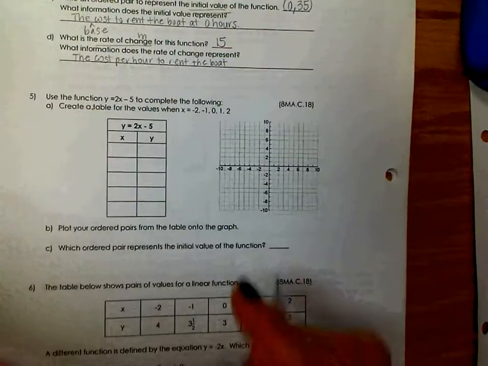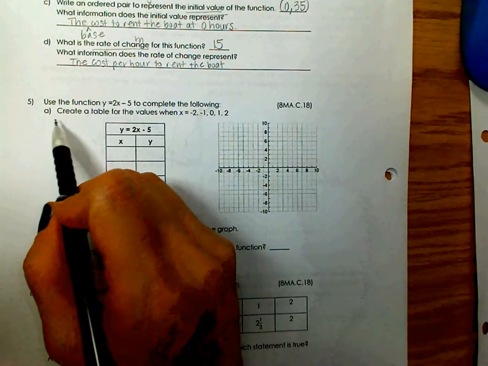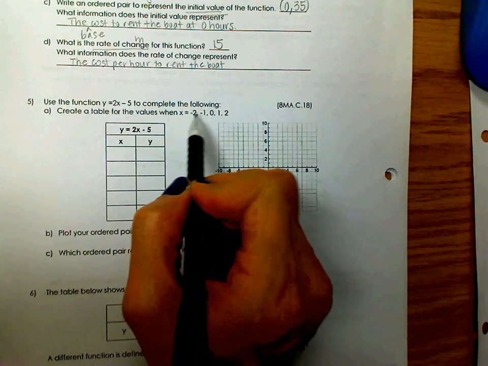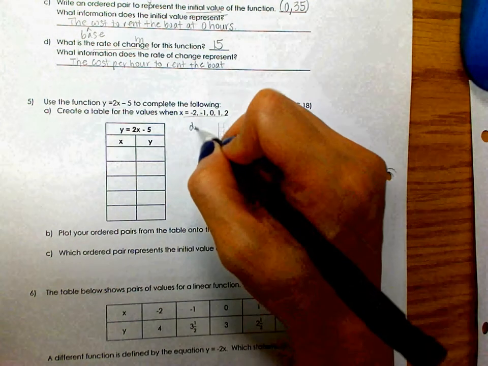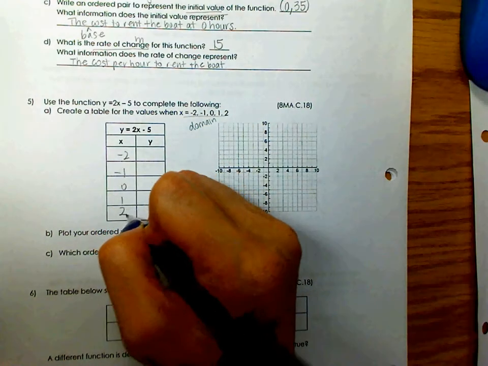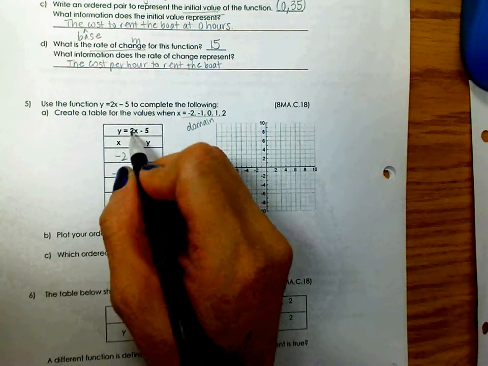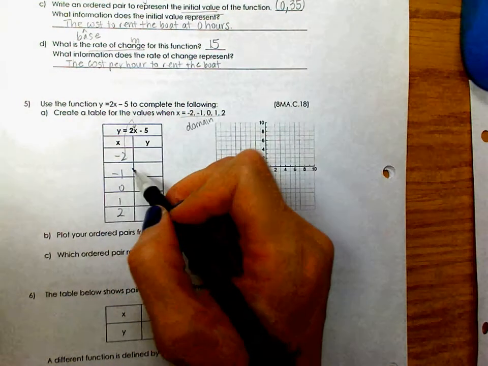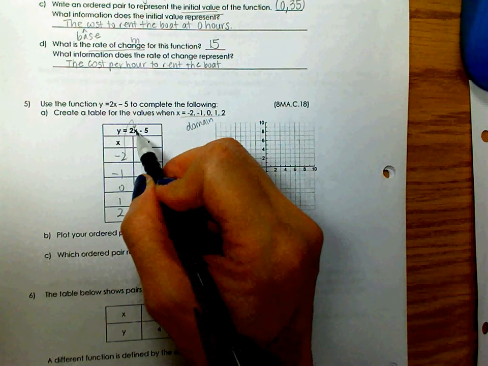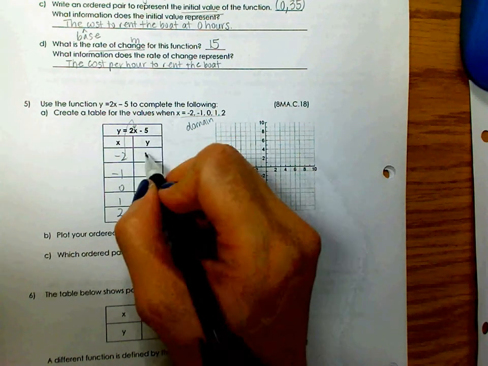Number 5, use the function w equals 2x minus 5 to complete the following. Create a table for the values of x. This is my domain. So let me put a -2, -1, 0, 1, 2. Okay, so then we plug this into this equation. So if I put this here, to find y, 2 times -2, again, use your calculators, that's -4. Subtract 5, you should get a -9.